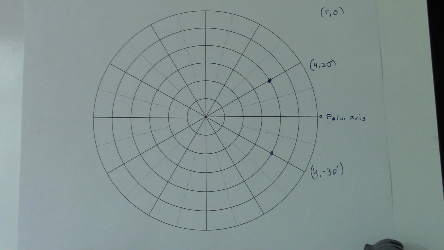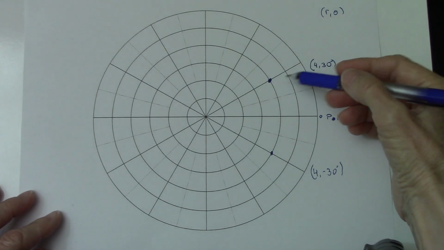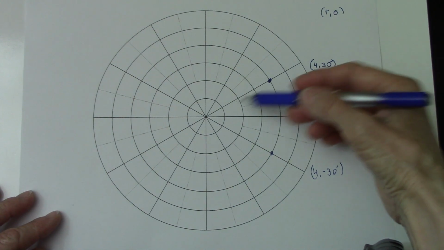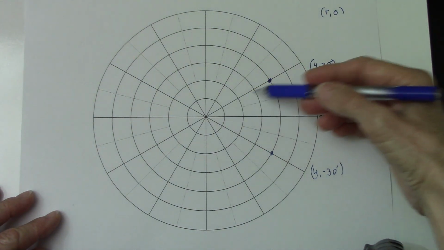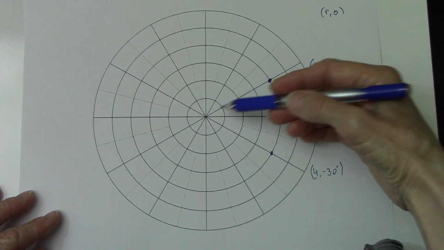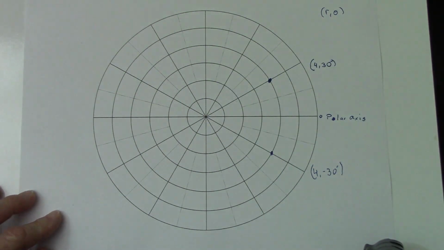Now this is what's going to be a little bit different when we think of r as the distance: we can have a negative distance. That means direction. If I was going to graph the point (4, 30), that's the point here. But if I wanted negative 4, then on this 30 degree ray, I'm going to go in the opposite direction 4.